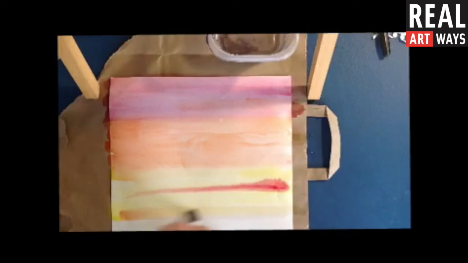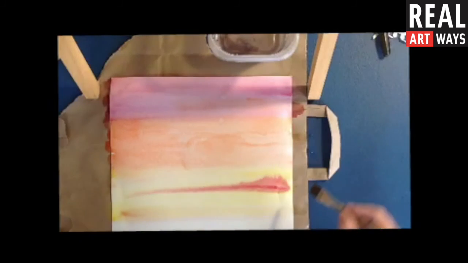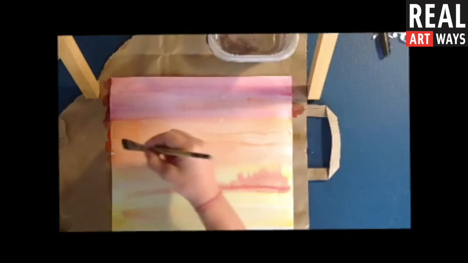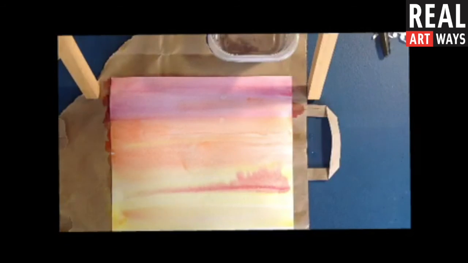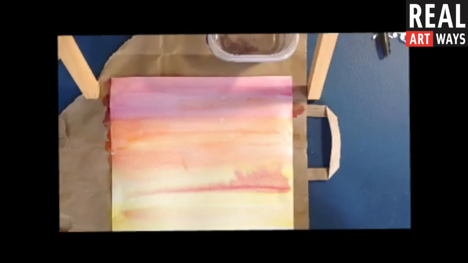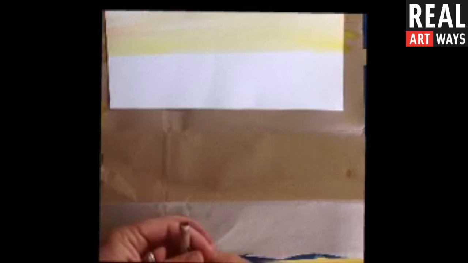And if you do it while it's wet, it will create this really cool blending effect. But you might want it just to be more stripes. Let's see what yellow looks like up here. I like to experiment and try new things when I'm painting. I left this area at the bottom for our ground that our teepee is going to go on.